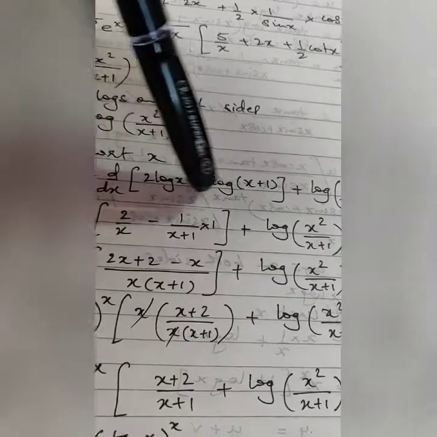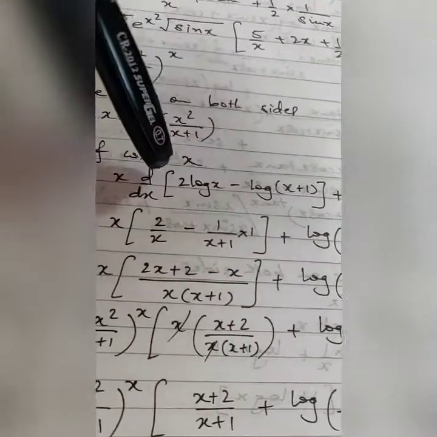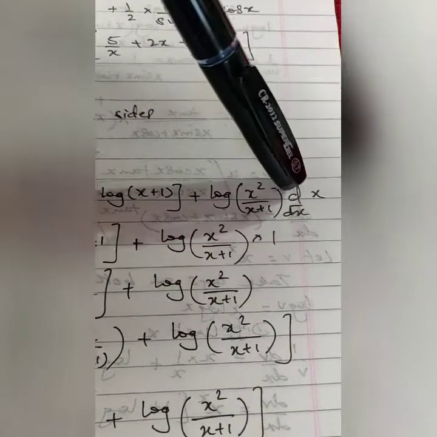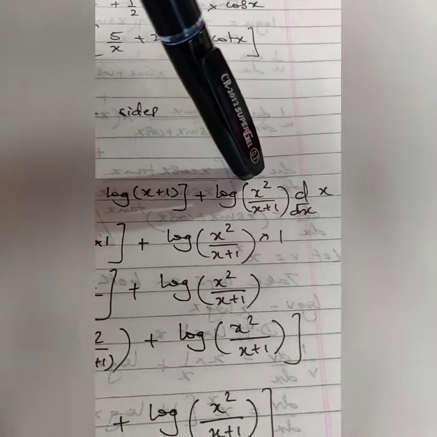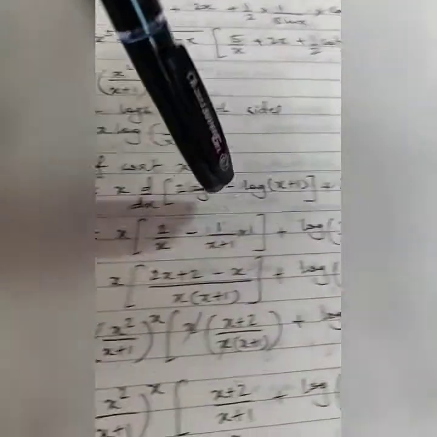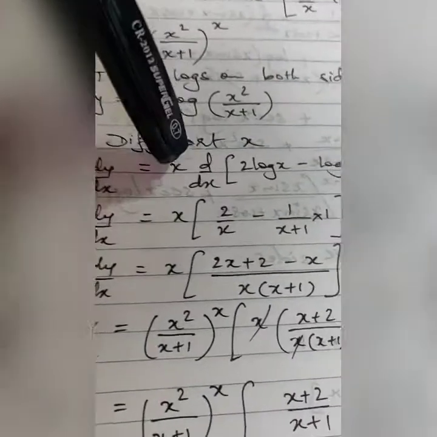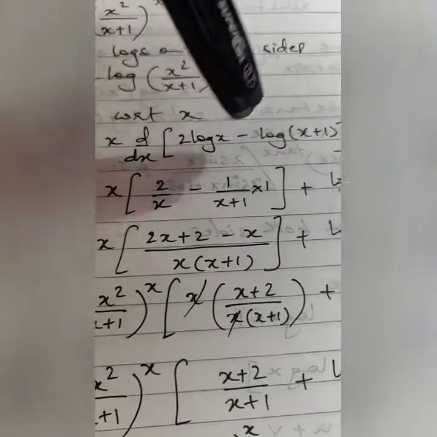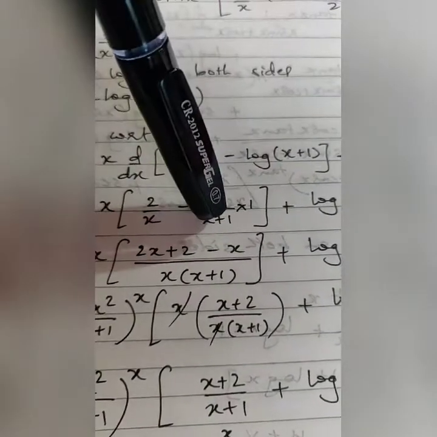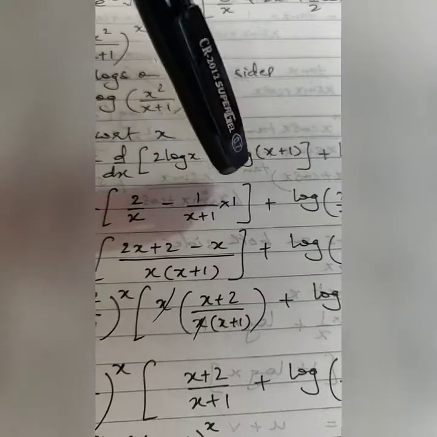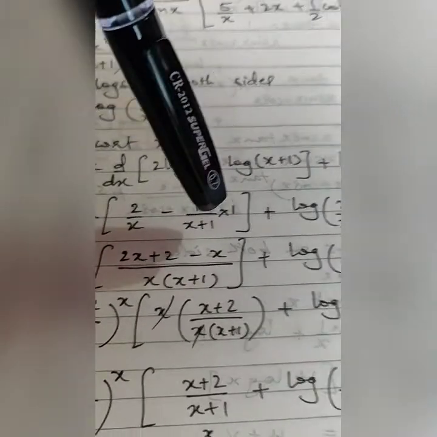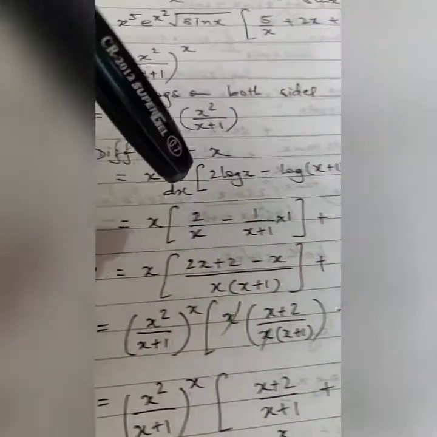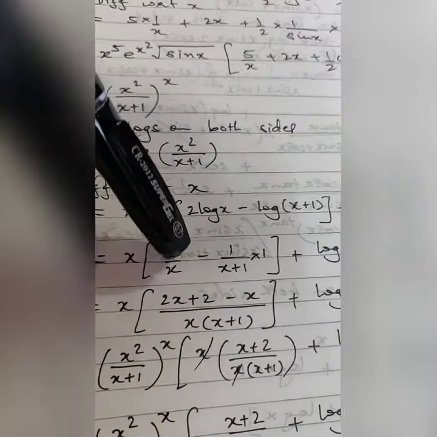Remember, this v has been expanded over here, or simplified over here, because it is to be derivated. Here I haven't expanded it because here it is just multiplying with the derivative of x, so I need not open it out in this part. Let's see how it gets simplified. So x into derivative of 2 log x will become 2 by x minus log of x plus 1 will become 1 upon x plus 1 into derivative of x plus 1, which is 1, then plus log of x square upon x plus 1 into the derivative of x, which is 1. So the major simplification needs to be here. So let's take LCM.